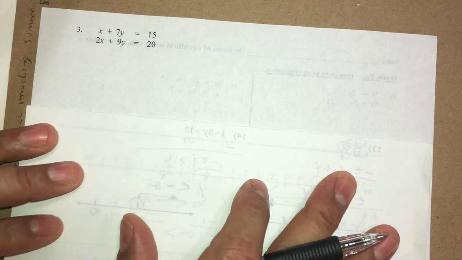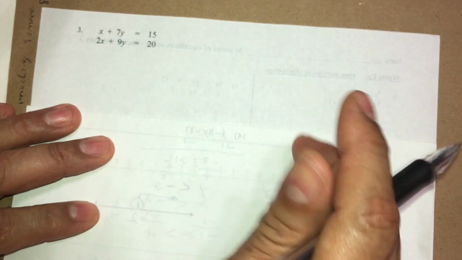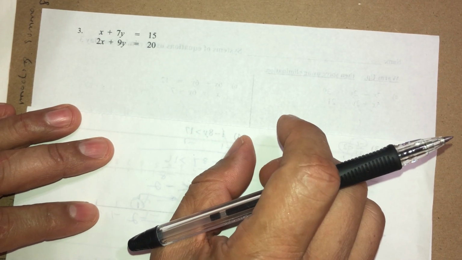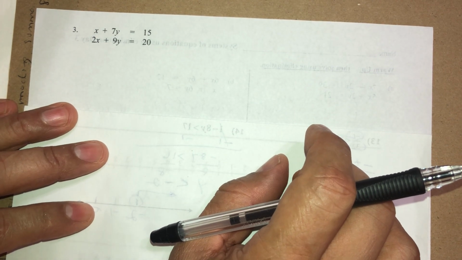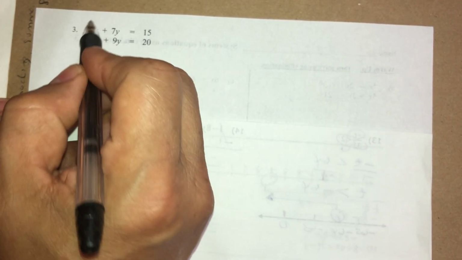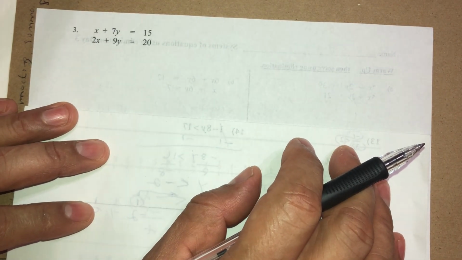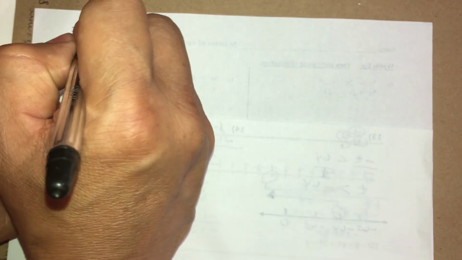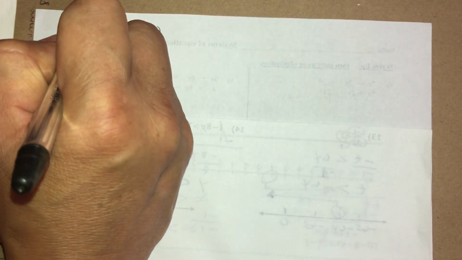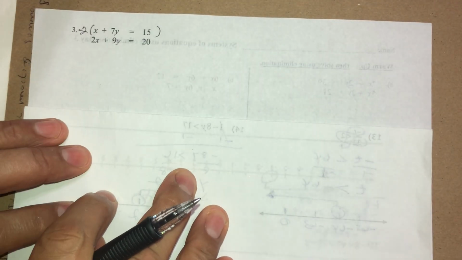Now take a look at this one. Look, both variables have positive signs and neither one has the same coefficient. Okay, muchachos, en esta las dos variables son positivas, en ambos casos las dos y son positivas, las dos x son positivas y ninguno de los coeficientes son iguales. So my option here, if I want to eliminate the x's, is to multiply this times 2 to convert the x to 2. But because they're both positive, I have to multiply by negative 2 so that x becomes negative so I can cancel.